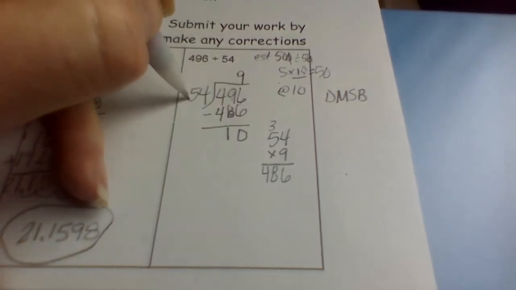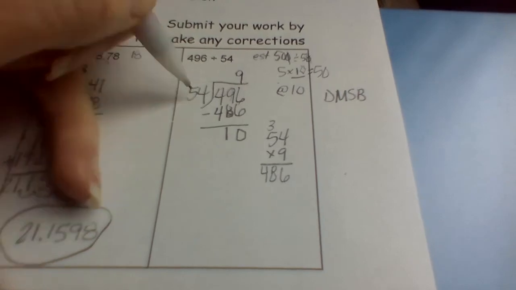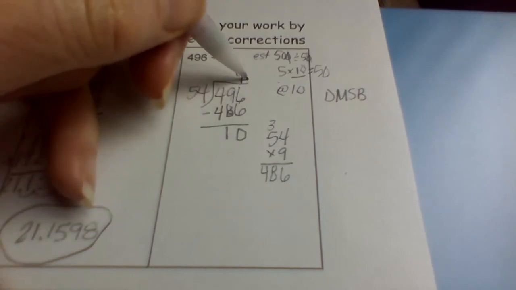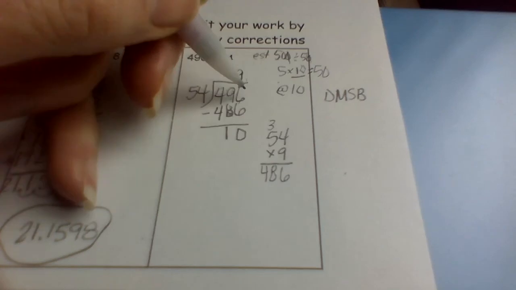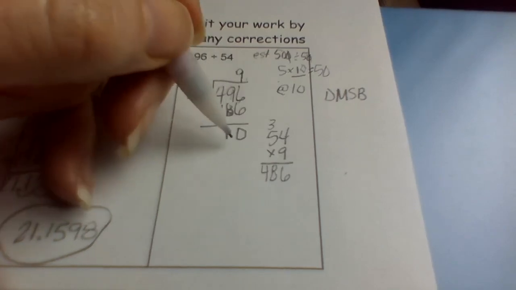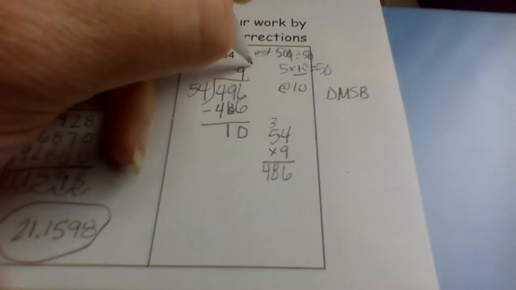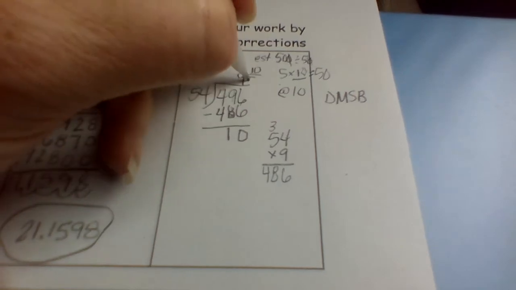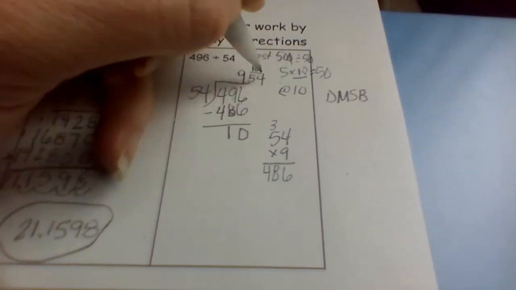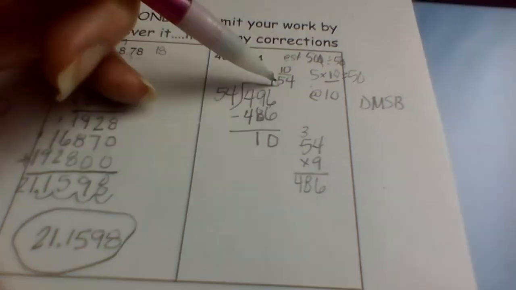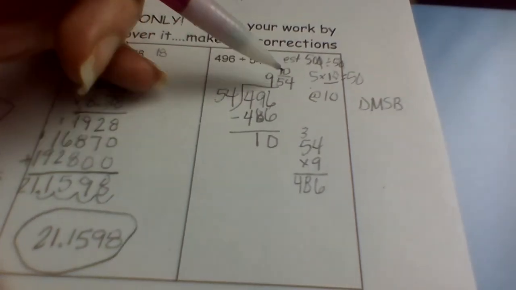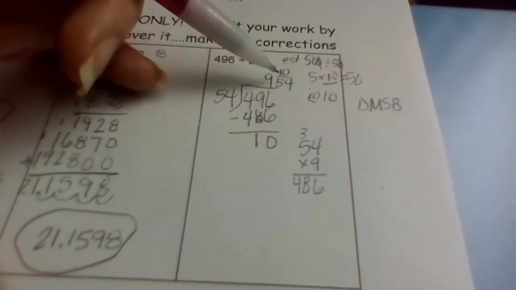So what I could do is keep going. I would put my decimal up here, and I could keep going. Or in this case, because we don't have any decimals, we're going to write this as a remainder. So I'm going to put my 10 over 54. But I'm going to move this down here because I know 10 and 54 are both even. So I know this is not lowest terms. So I'm going to make myself have a little more room. I'm going to write it over here.